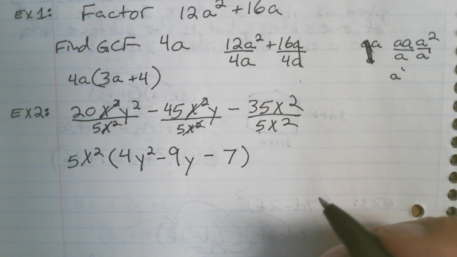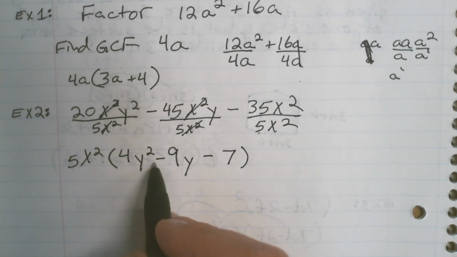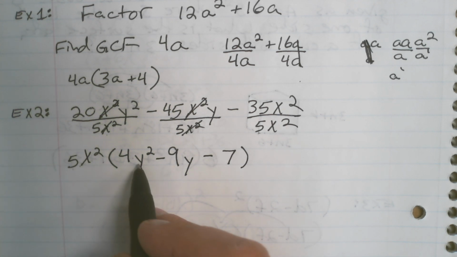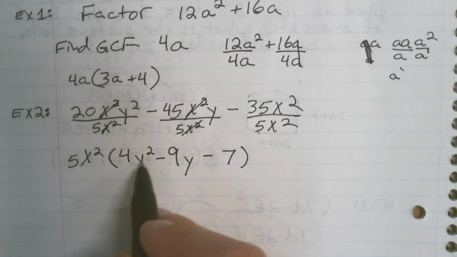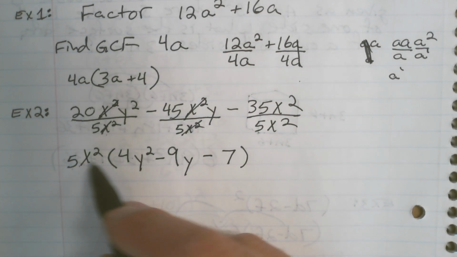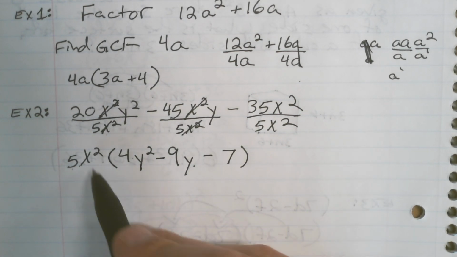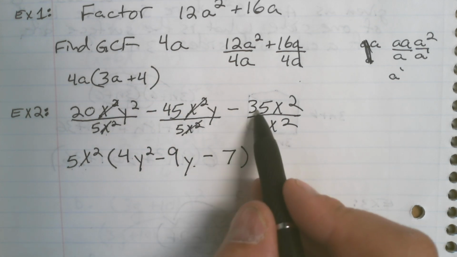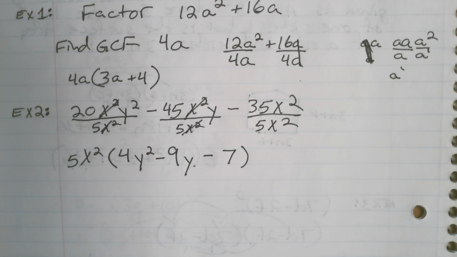Can I check this to make sure it's right? Yes. 5 times 4 is 20. Am I multiplying the x squared by anything here? So 5x squared times 4y squared would be 20x squared y squared. 5 times negative 9 is negative 45. We have our x squared, we have our y. 5 times negative 7 is negative 35, and we have our x squared. Congratulations, you did it correctly.